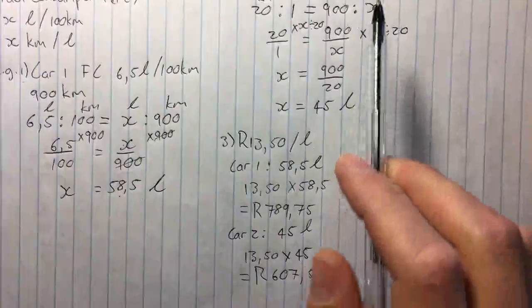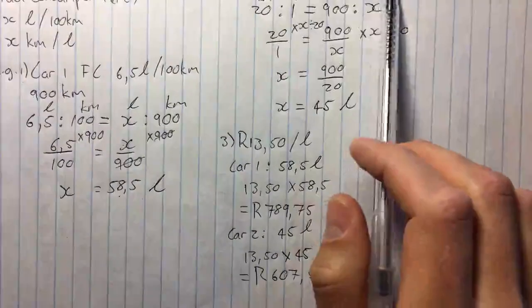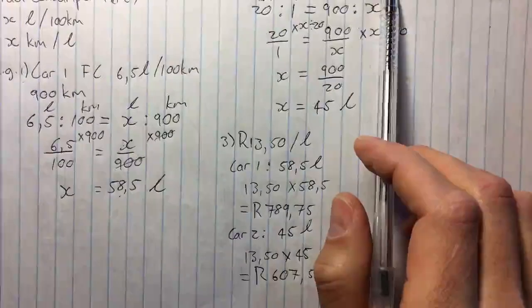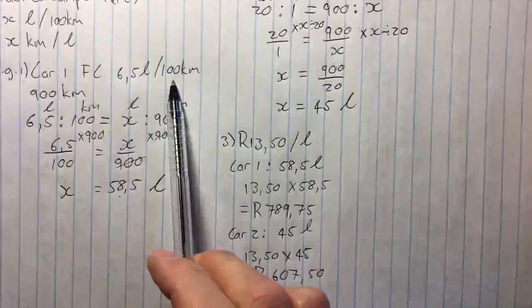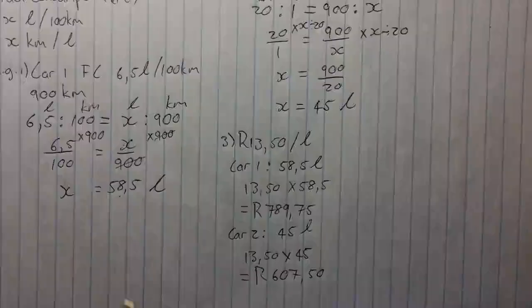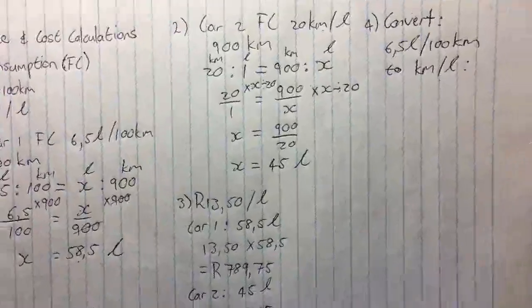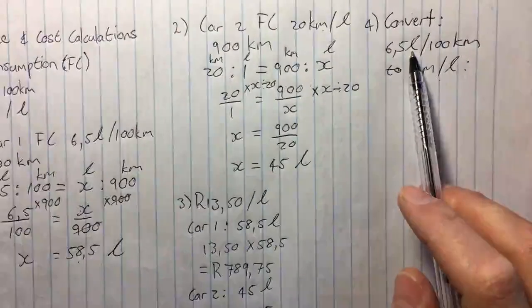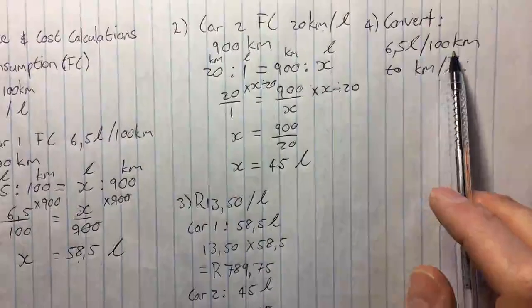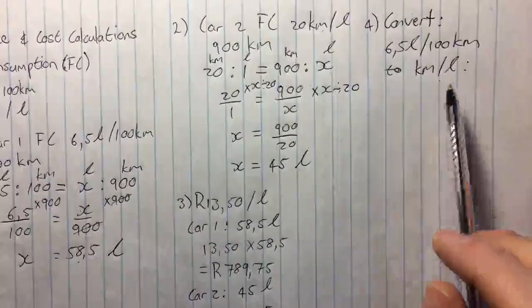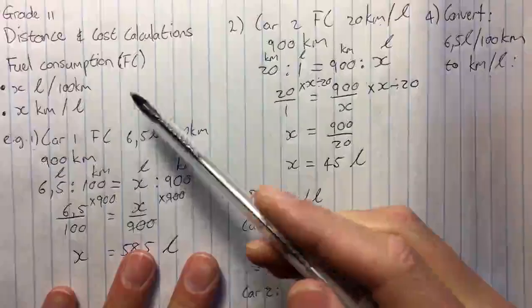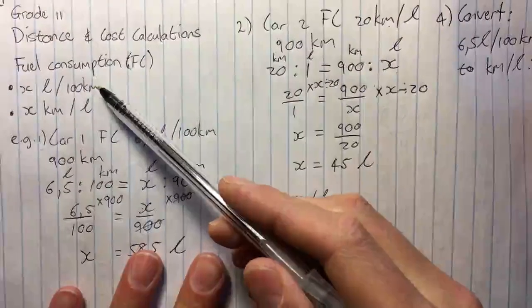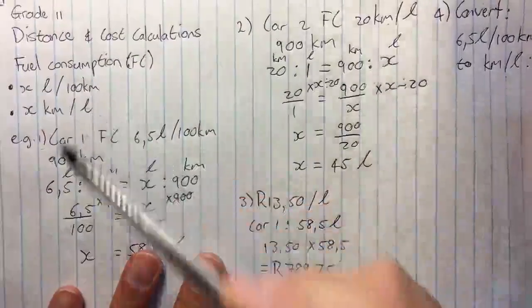Okay, so in this case we could see that 20 kilometers per liter is a better fuel consumption than 6.5 liters over 100 kilometers. If we have to convert liters per 100 kilometers to kilometers per liter, okay, basically converting between these two. Alright, if we have to, we can switch between these two, so that's what we're doing now.